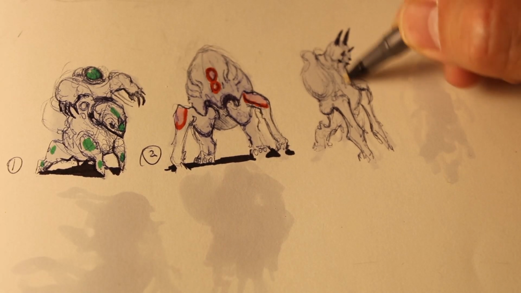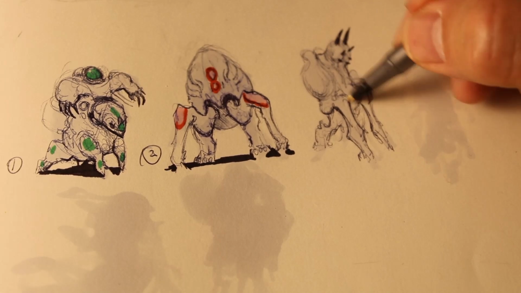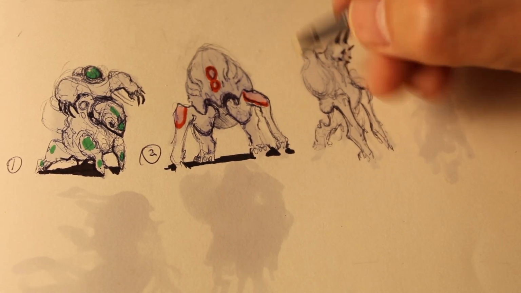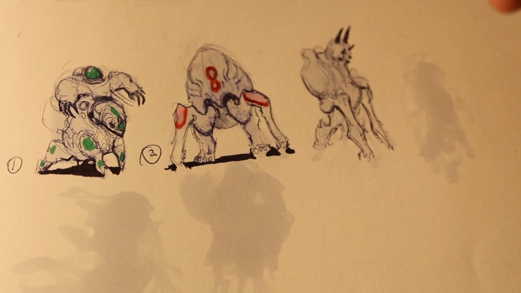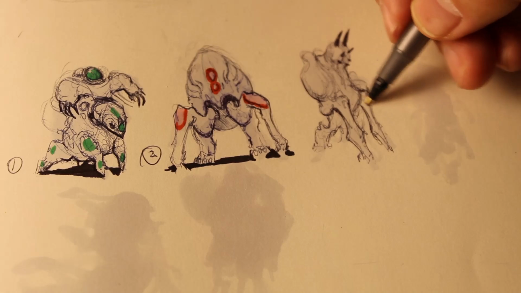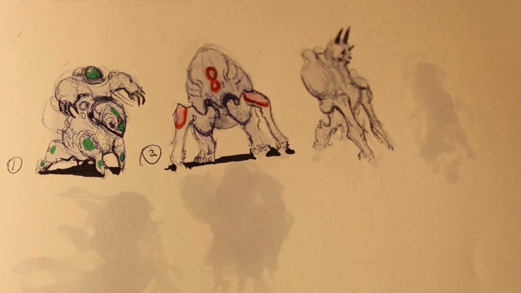And then this one just looks like something off Silent Hill. I'm not complaining because I love Silent Hill. Okay, but I'm loosening up. I've been drawing a long time, and even I have to loosen up. And thumbnailing is definitely the way to do it.